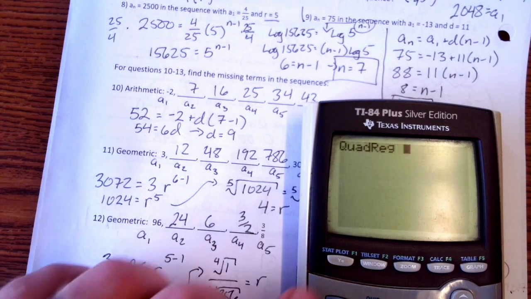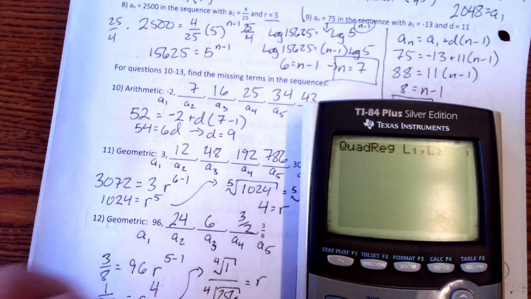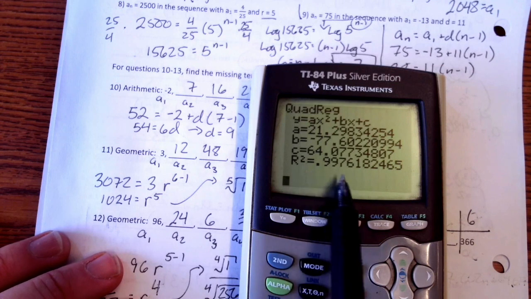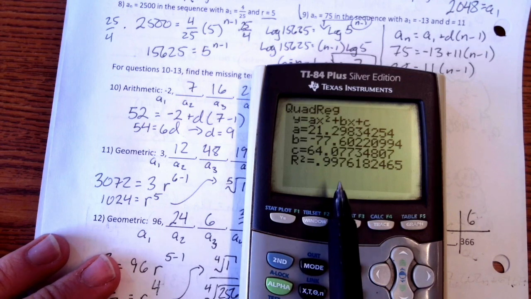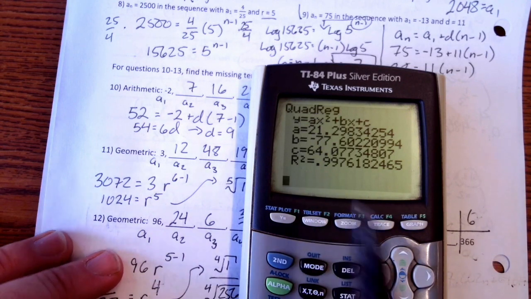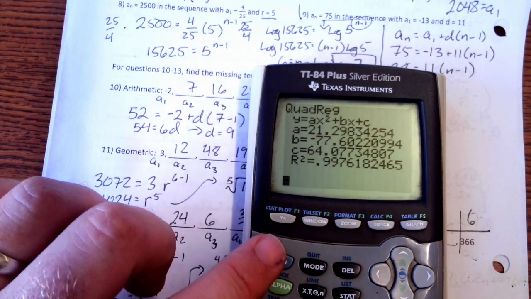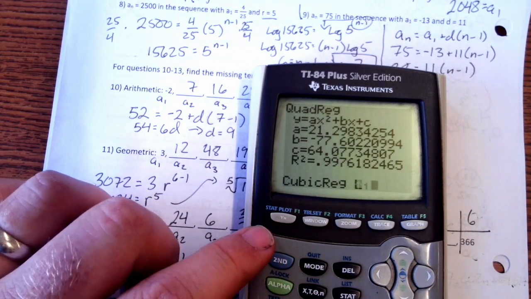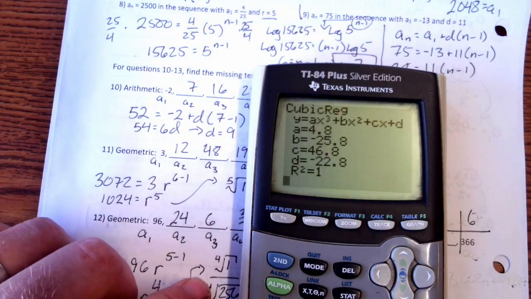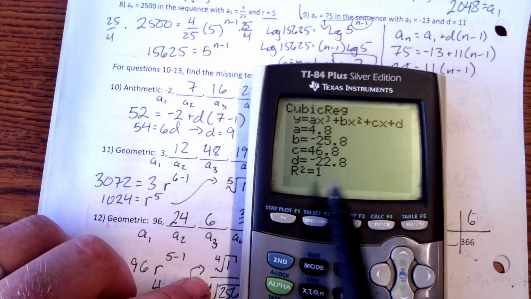So again, I tried the quadratic regression on my L1 and my L2, and the R squared thing here says that I am 99.76% accurate, which is not 100%. But if I go back to StatCalc and try a cubic regression using L1 and L2, then I am 100% accurate.